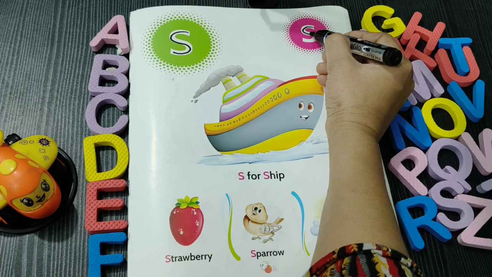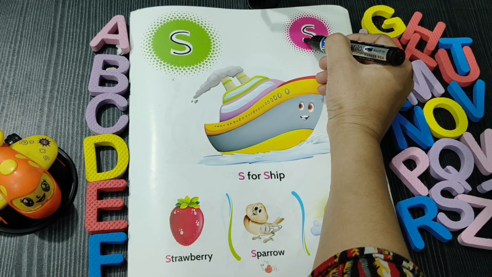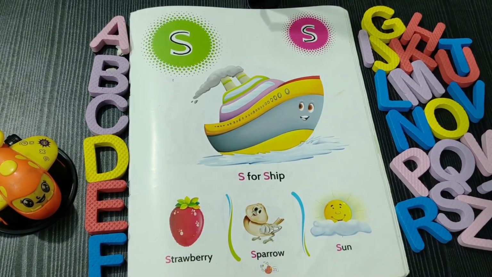Make a curve line and again a curve line. This is a small letter s.